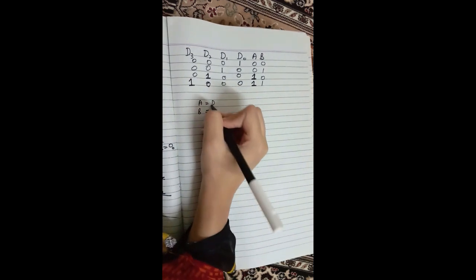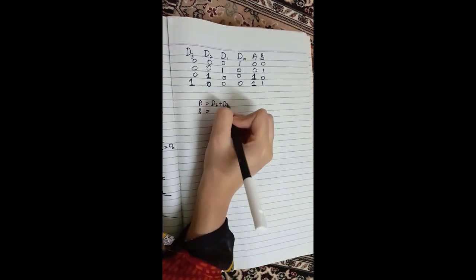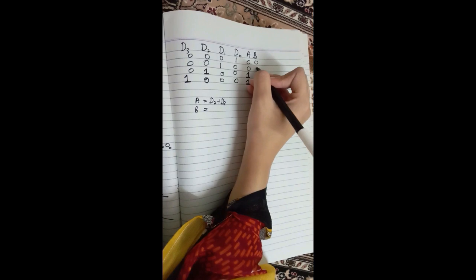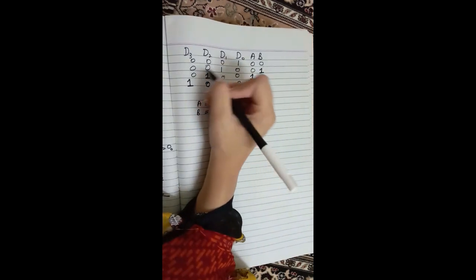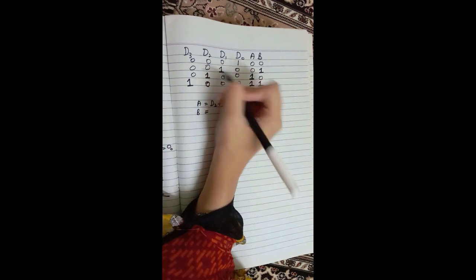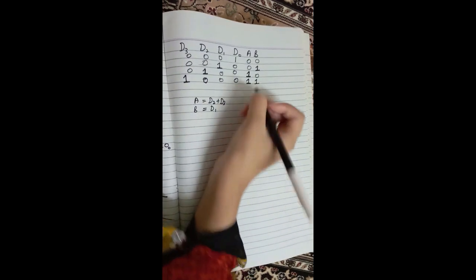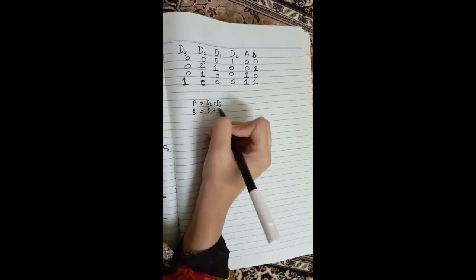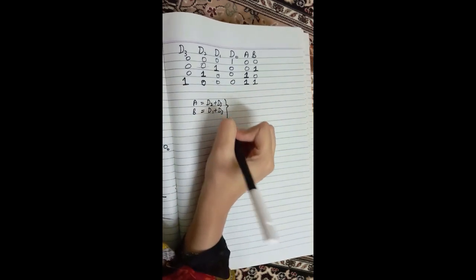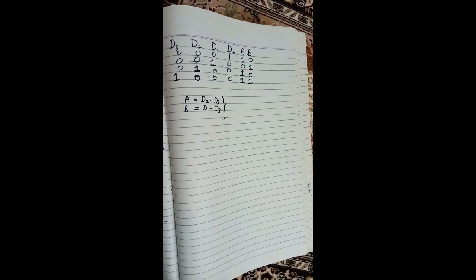So its answer is D2 plus D3. Now for the B, on this value where we have 1, it's on D1, and for this one we have 1 on D3. These are the values for A and B.